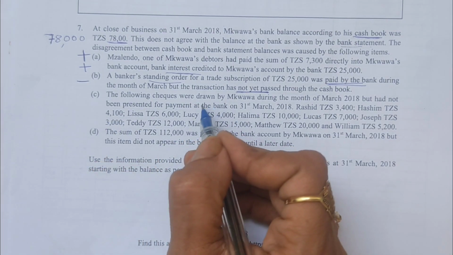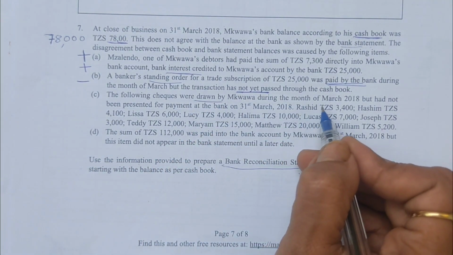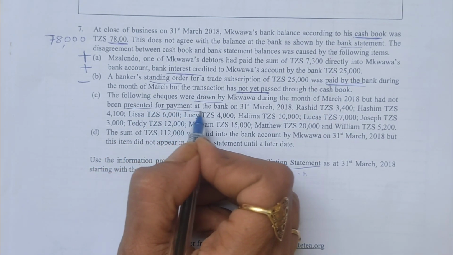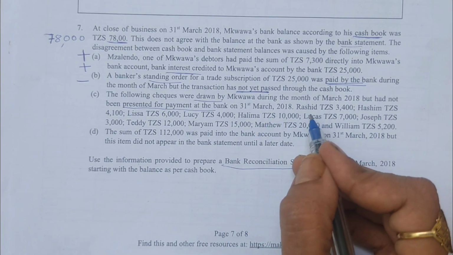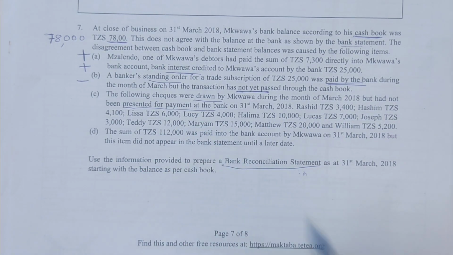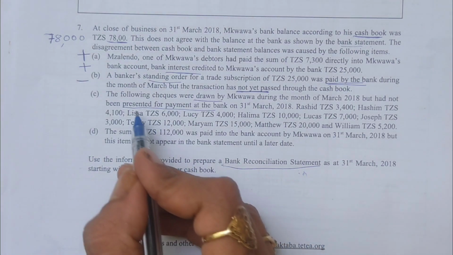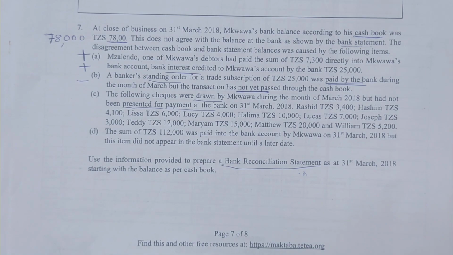Third one, the following checks were drawn by Makwawa during the month but had not been presented for payment. Not presented, that is, unpresented checks. See, these are checks issued to various creditors like Rashid, Hasim, Lisa, Lucy. They are issued to the creditors, and they are credited in the cash book, meaning in the cash book the entry is already passed on the credit side of the account, but they are not yet presented. The creditors have not presented the checks in the bank for payment until this bank statement was prepared.